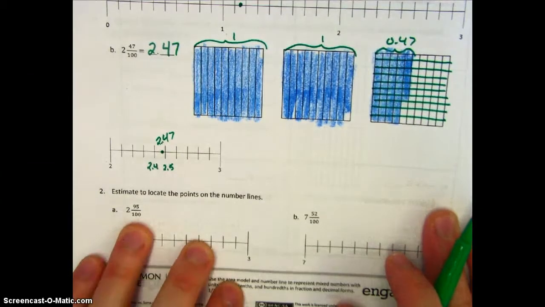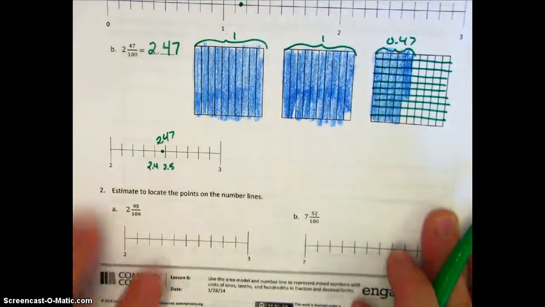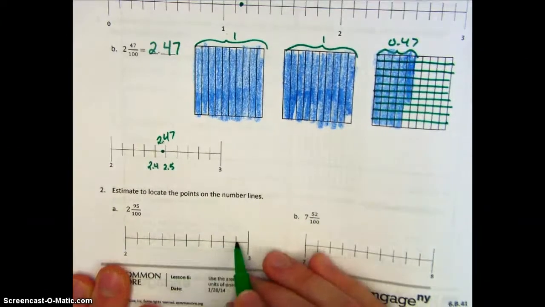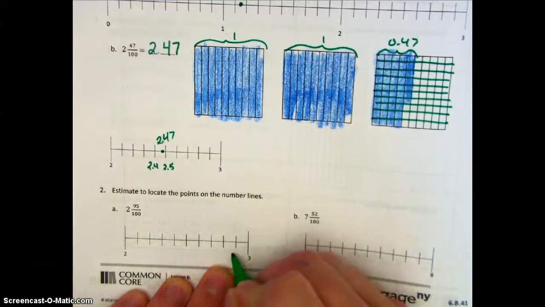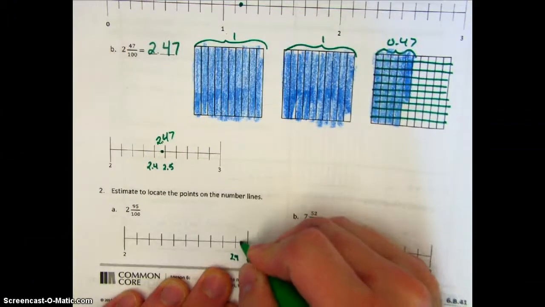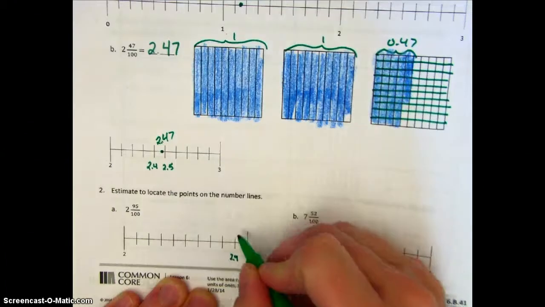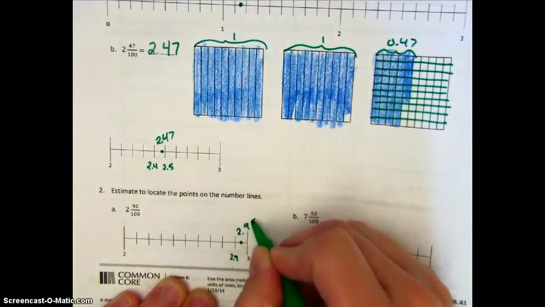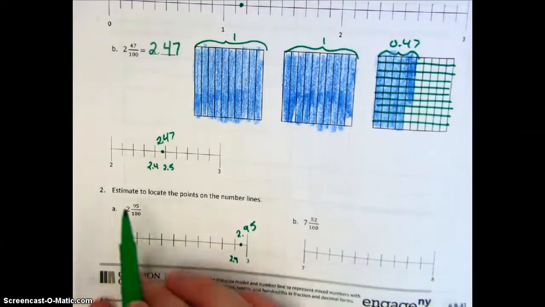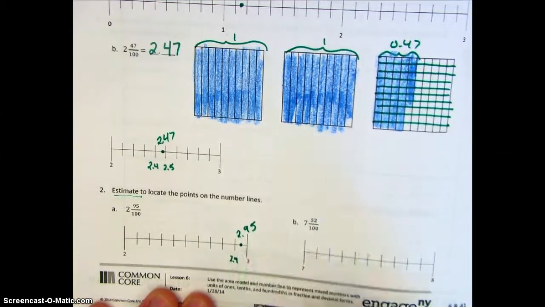So now again we have 2 and 95 hundredths. Knowing what you know, 95 hundredths, you know that we have at least 9 tenths. So here's our 2 and 9 tenths. So 95 hundredths is going to be exactly between 2 and 9 tenths and 3. And then we could label that as 2 and 95 hundredths. And notice our direction says estimate. Okay, but we know because 95 is going to be right in the middle.